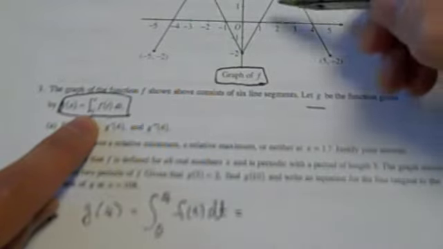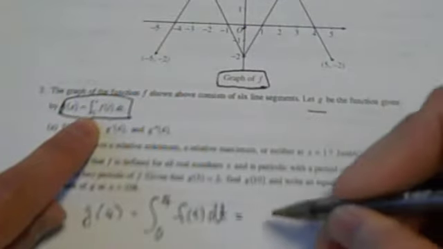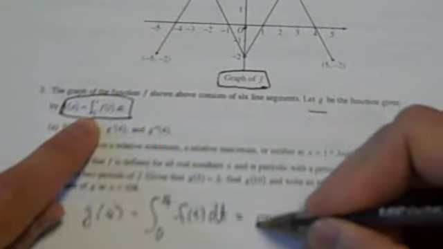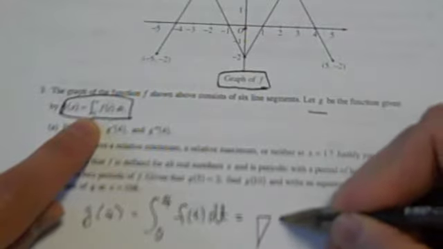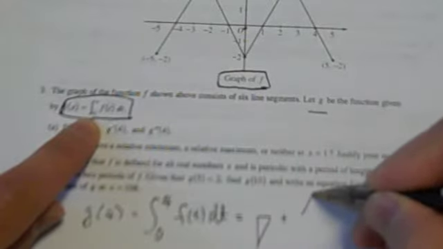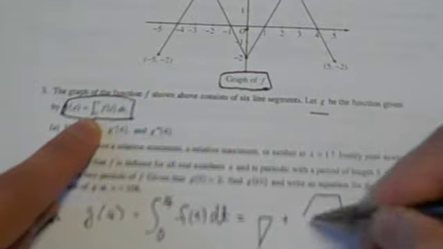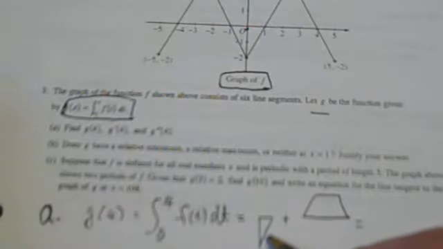So now let's take a look at from 0 to 4. 0 to 4 basically consists of this area right here and this area right there. Right? So it consists of this area plus this area. Now we know that this area is a negative area.